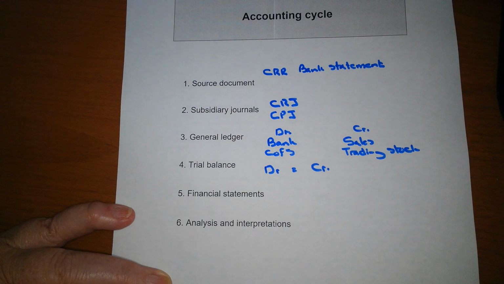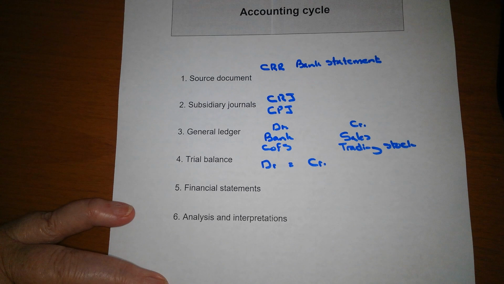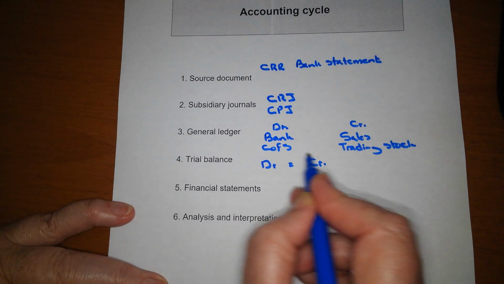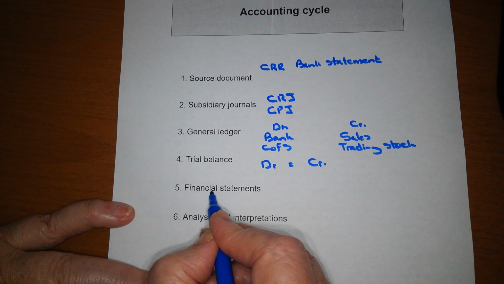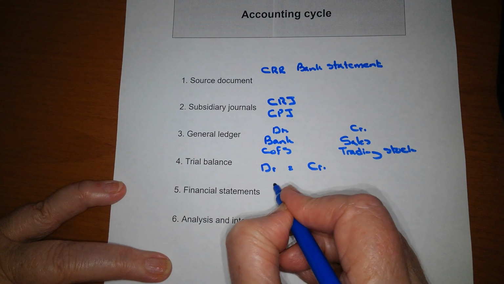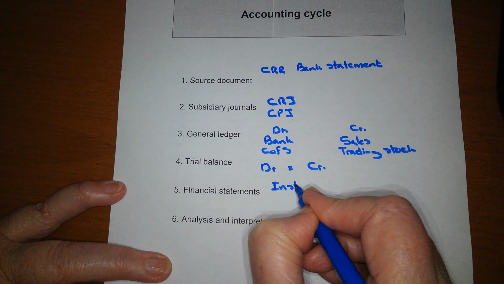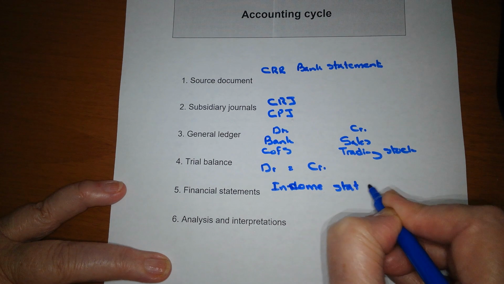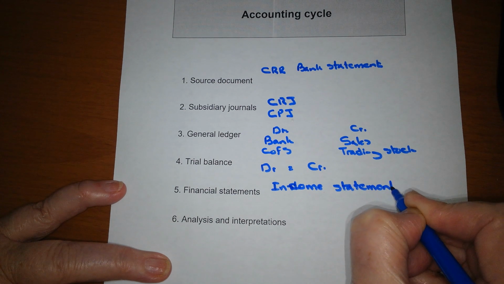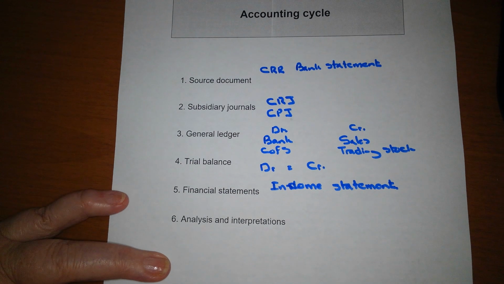Now, what is the whole purpose of the business? It is to know what my profits are. So I take this information in the trial balance and I prepare financial statements. So the one statement that I will prepare is the income statement. In the income statement, I show all my income and expenses so that I can work out what my net profit is.